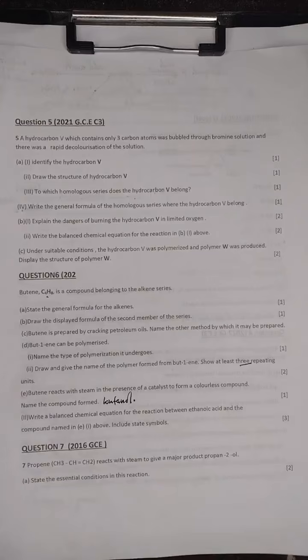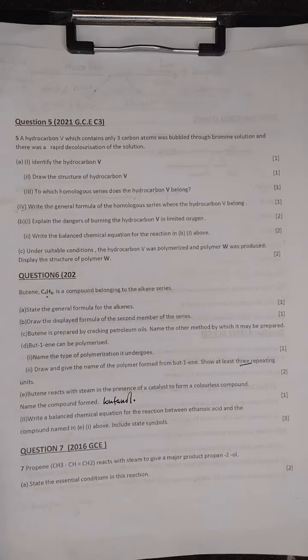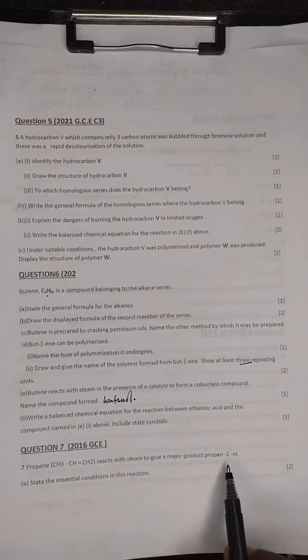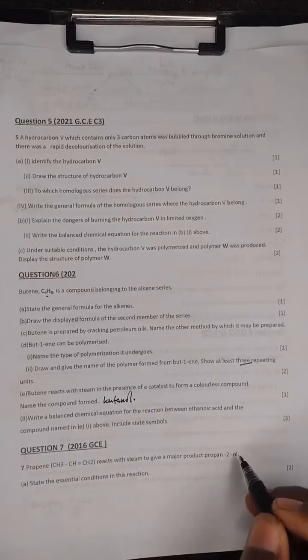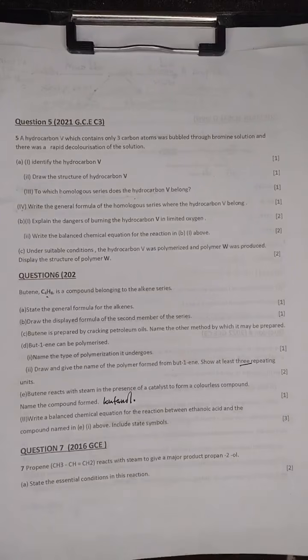Question 7 reads: propene reacts with steam to give the major product, propan-2-ol. State the essential condition in this reaction. So that is question 7.